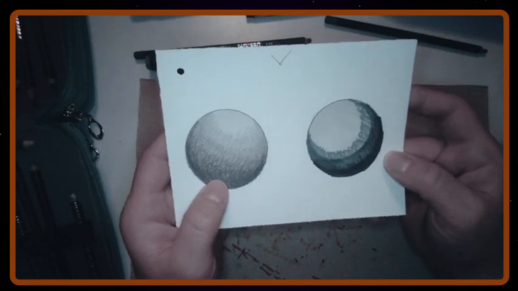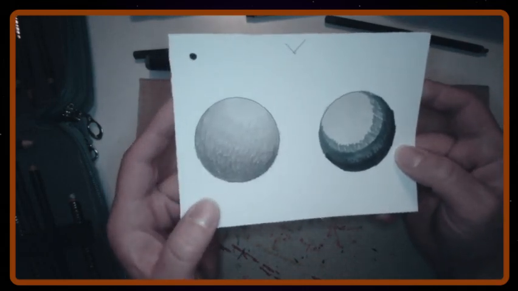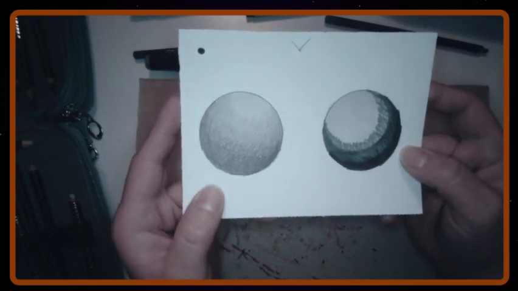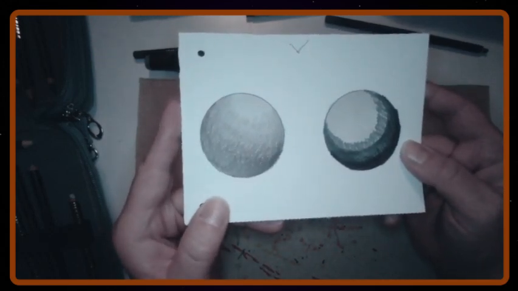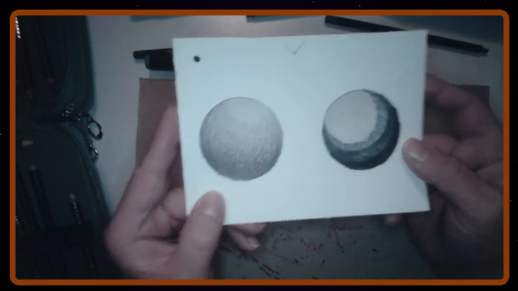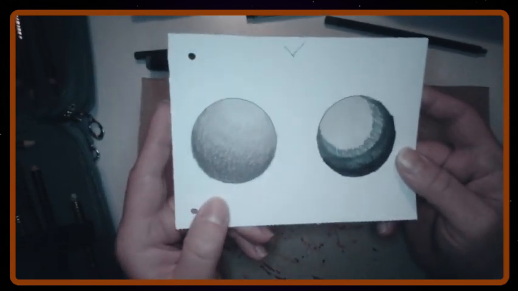Take it as you will. I just thought maybe if you're new to art, this might be a good tip. Anyways, I'm going to leave this here.